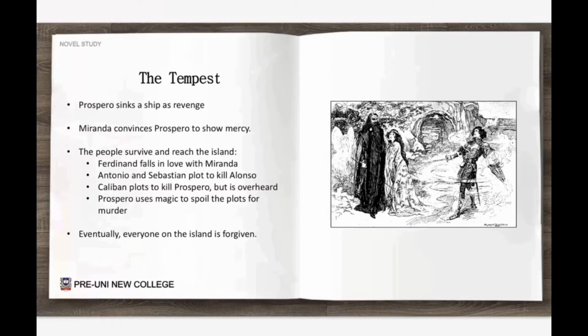This starts off with Prospero, a magician who sinks a ship as revenge, as the people on the ship had exiled him. However, his daughter Miranda begs Prospero for mercy, and he lets the people reach his island. Many events then happen. Several plots for murder occur, and an unlikely love story unfolds. Prospero spoils the plots for murder, and in doing so, reconsiders his anger towards those people. Eventually, everyone on the island is forgiven, and they all sail home.